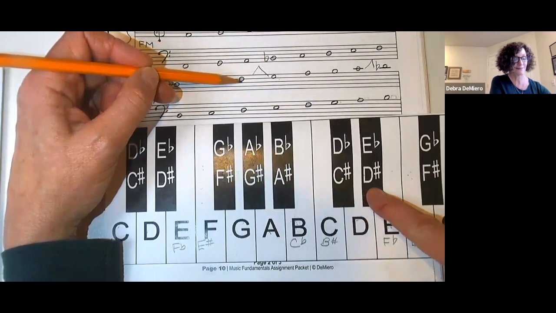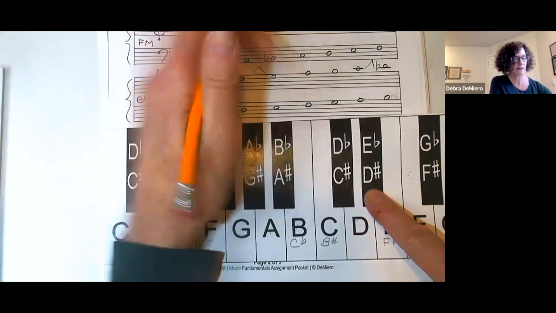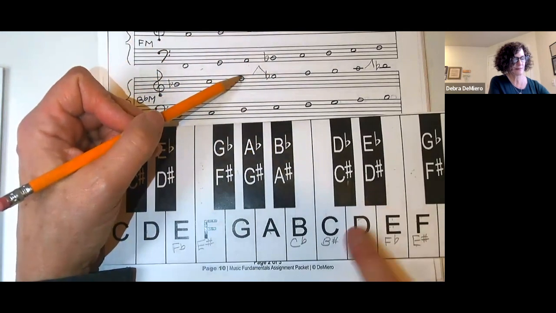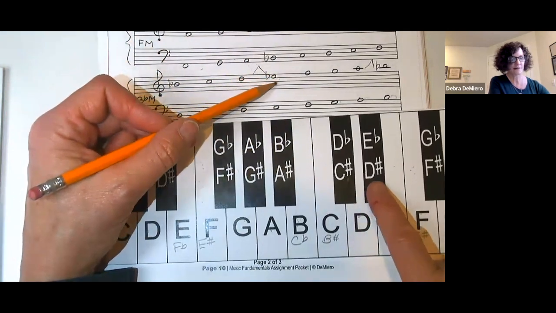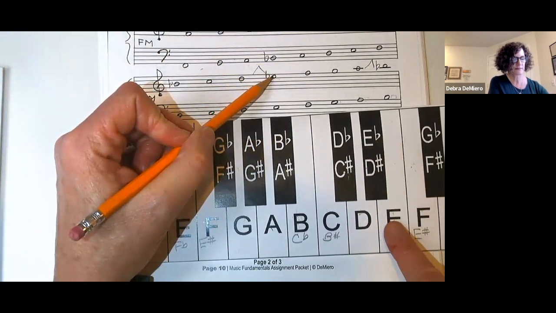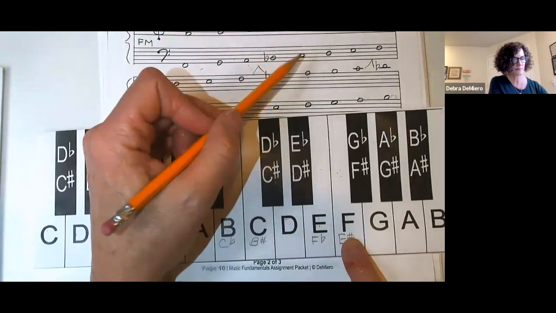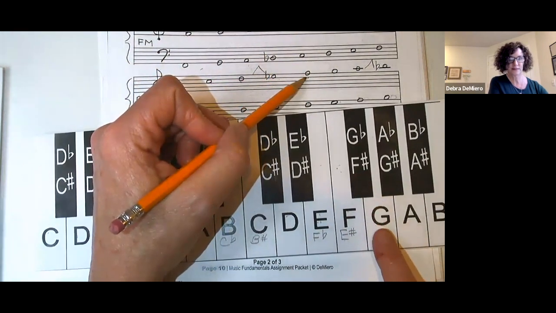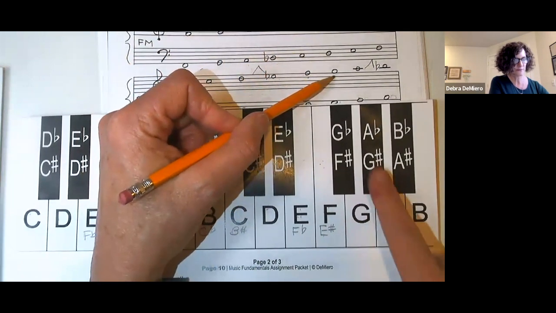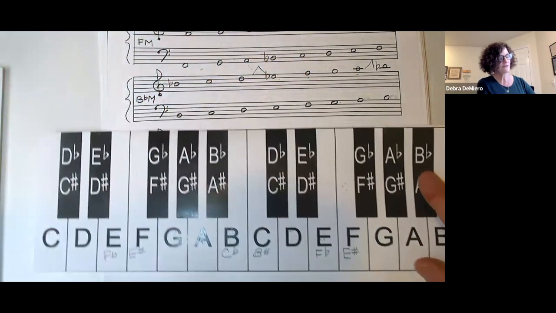What do I call this black key? Well, I'm coming from a D, this is an E, so I'm writing a flat in front of my E. So look at this half step, D to E flat. From E flat, I move up a whole step, skip this key, go to here, another whole step, skip this key, go to here, and another whole step to here, to A, and then a half step to B flat. This is my B flat major scale.